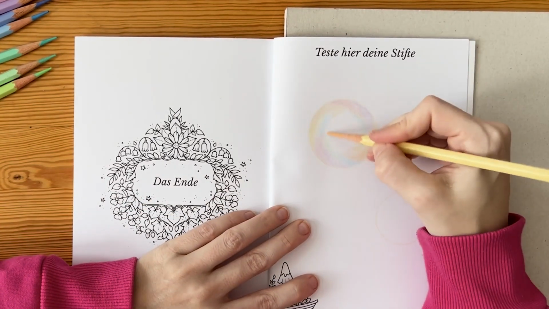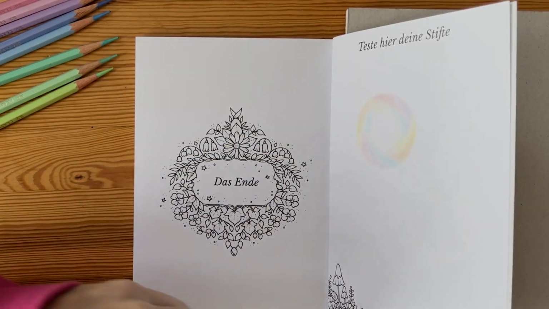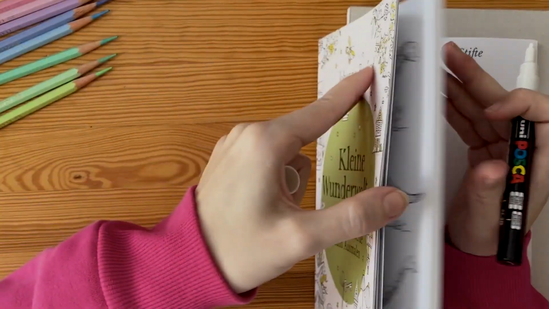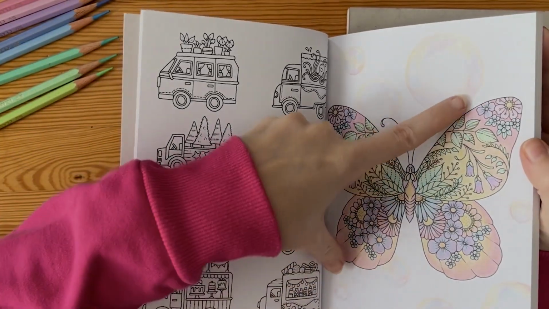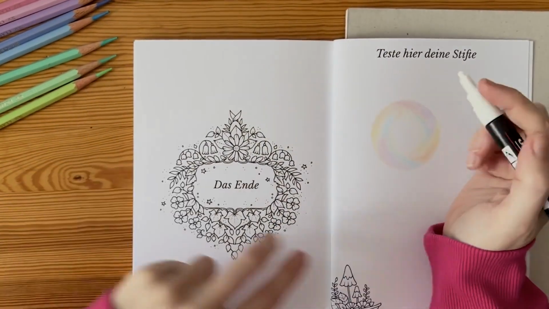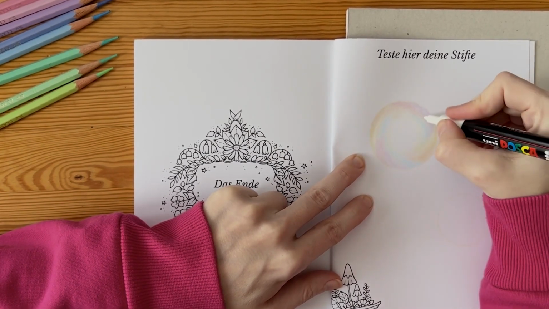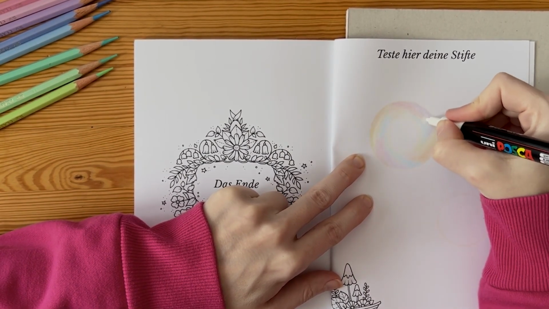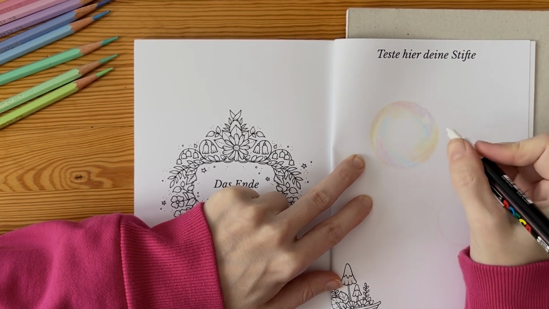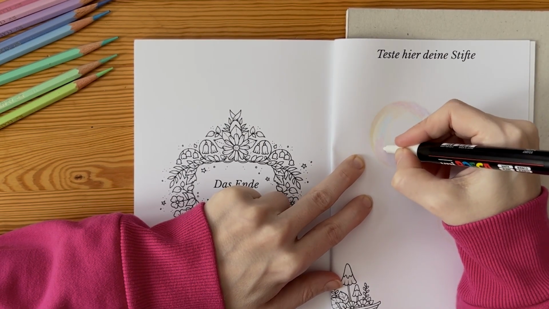Right now it still looks a bit like a colorful donut. But now I'll use my Posca marker to add these white highlights and lines, just like I did on the other page. I'll probably need to apply a second layer in a moment.